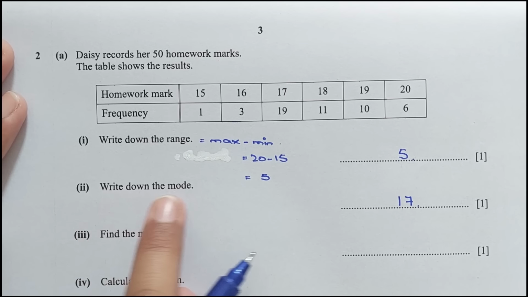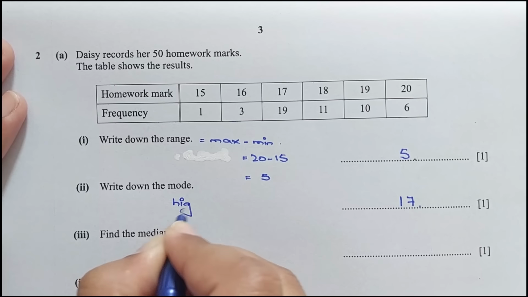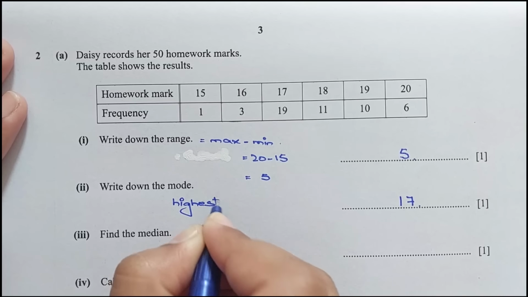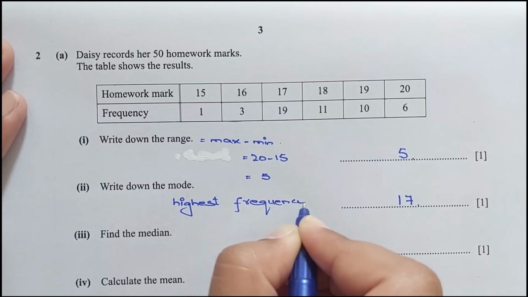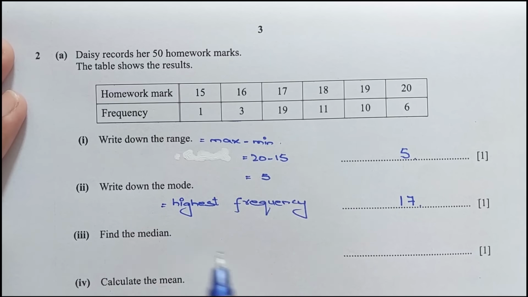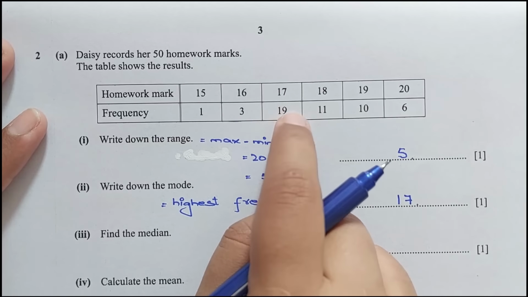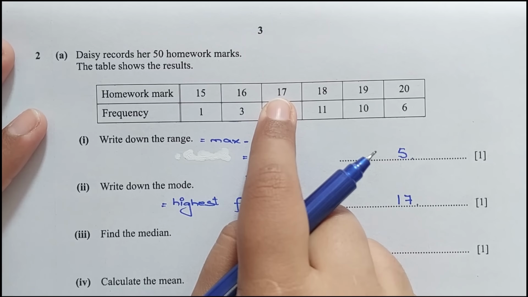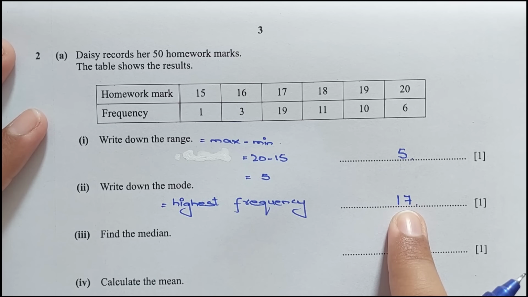Number 2, write down the mode. Mode is the highest frequency. So which is the highest frequency? 1, 3, 19, 11, 10, and 6. 19 is the highest frequency and it comes at 17 homework marks. So 17 is the mode.